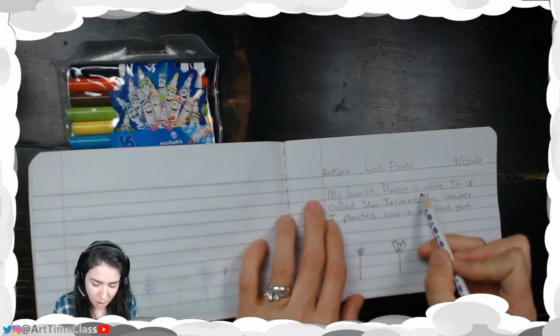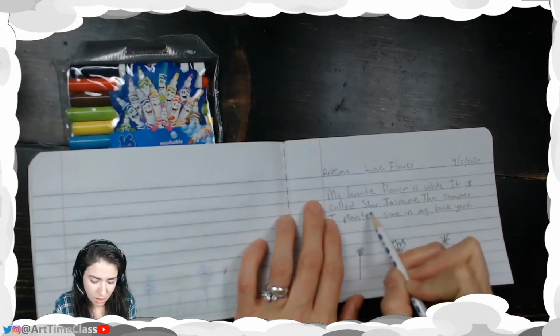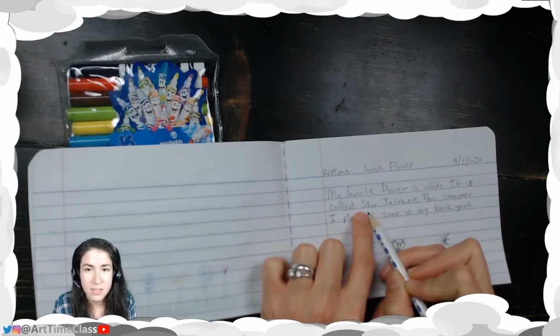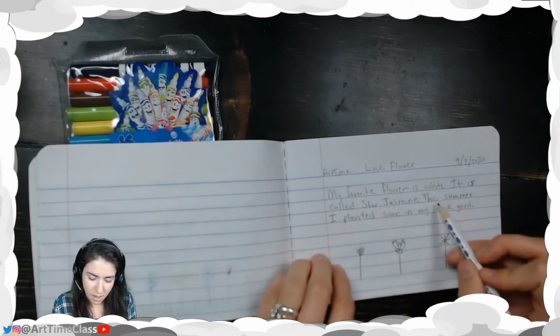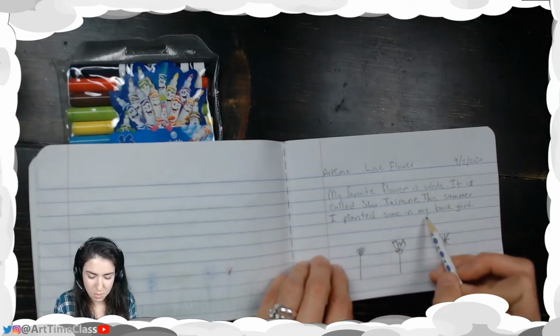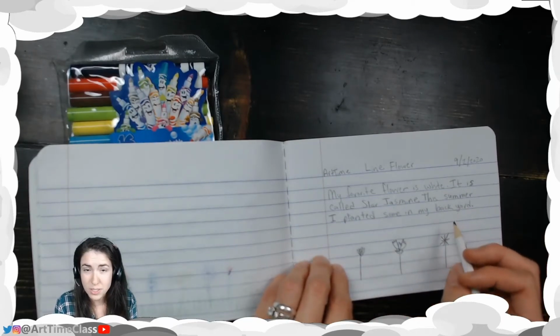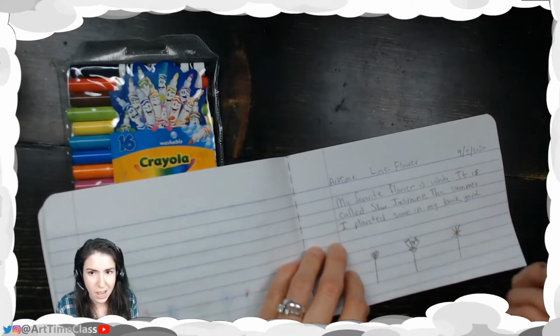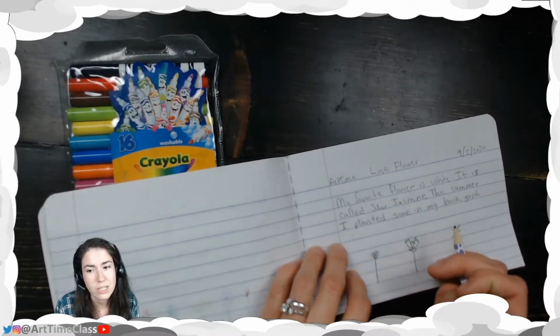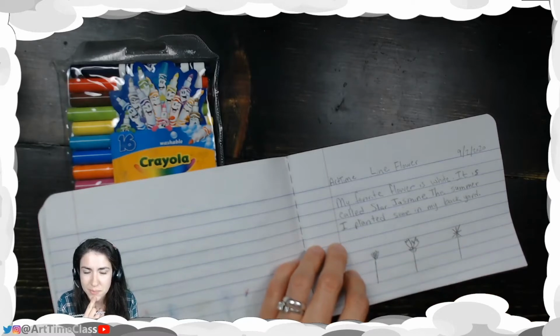My favorite flower is white. It is called Star Jasmine. That's the name of the flower, so I used capital S and a capital J. This summer, I planted some in my backyard, and that's true. There is some growing in my backyard right now. Do I need to add 1, 2, 3? I need to add another sentence, and I need to include at least one of the vocabulary words.